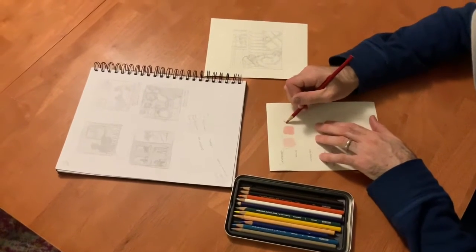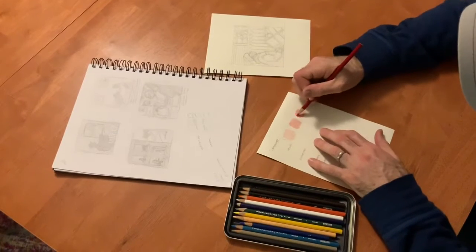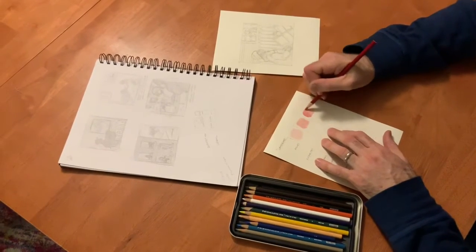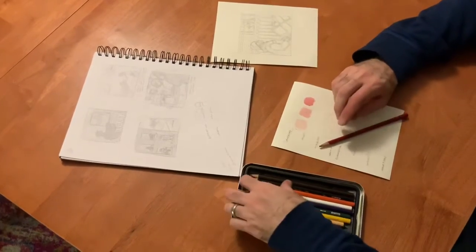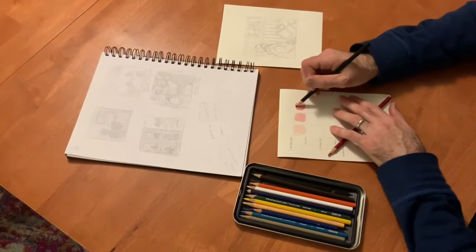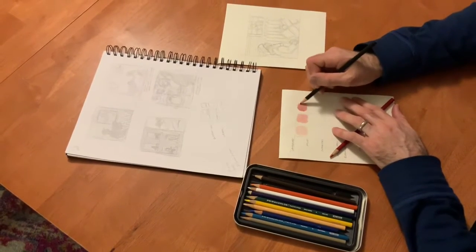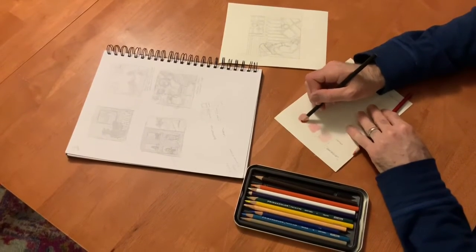Darker value, a little bit more pressure still. And I might even layer in a little bit of black or darker value red if I had it to darken the color.